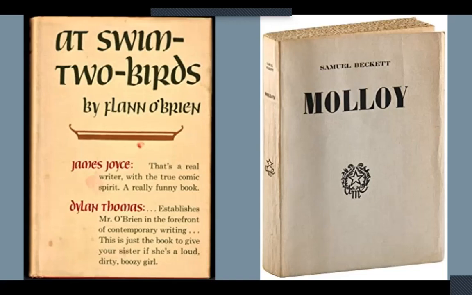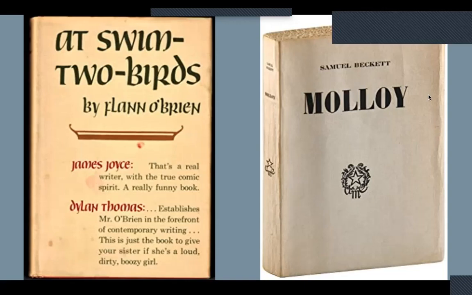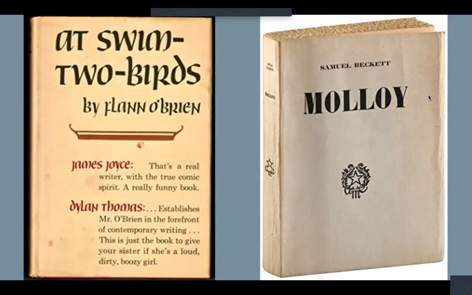So there's a really interesting mix of very modernist, Joycean, if you like, things going on, and at the same time there's also a legend which it's based on, and characters from folklore appear in it.